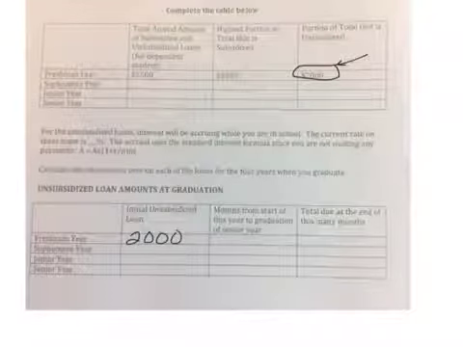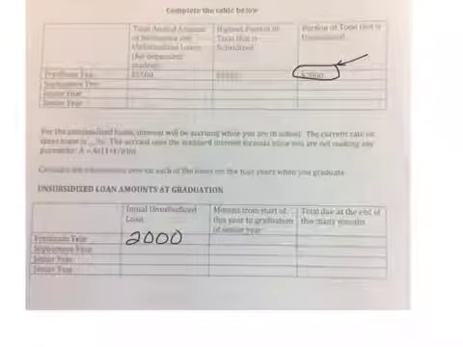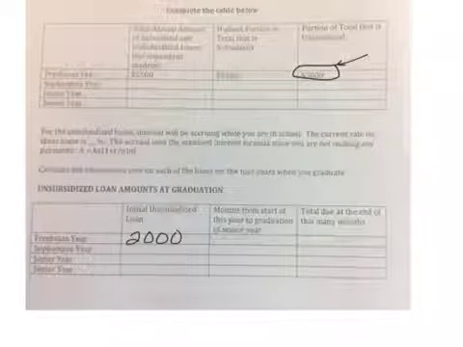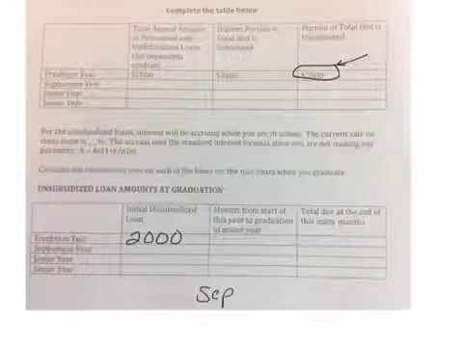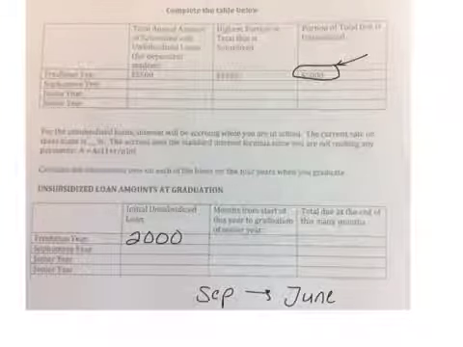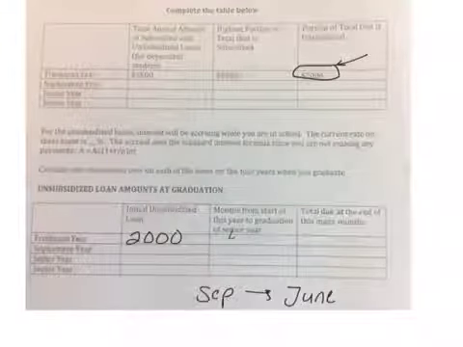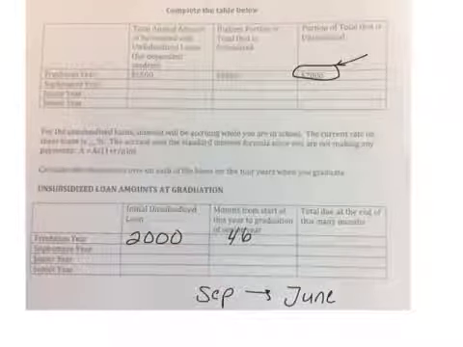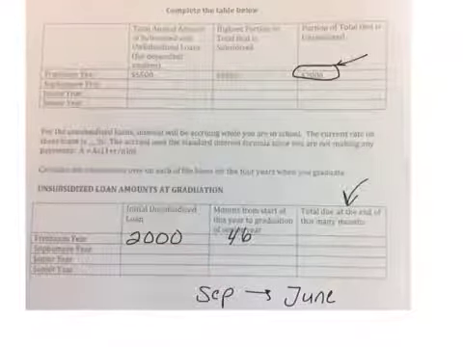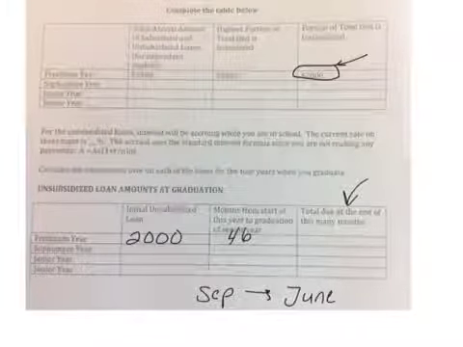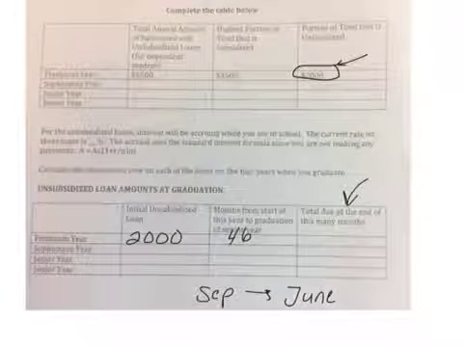Now we're going to calculate the months from the start of your freshman year until the graduation in your senior year. So you figure we're going to start in September and we're going to end in June of your senior year. So how many months is that? So that should be 46 months because it's too shy of 4 years. And this column here is where we'll calculate how much interest has accrued on that 2,000 because you're going to owe interest on that unsubsidized portion.